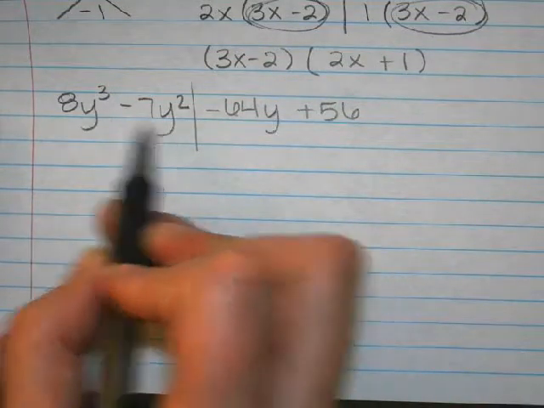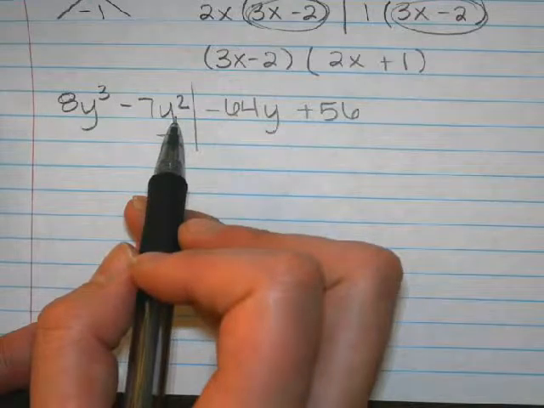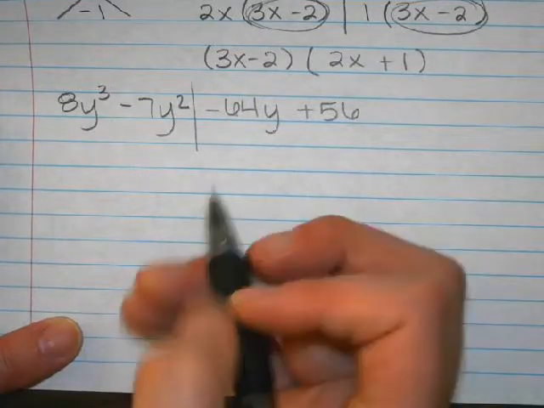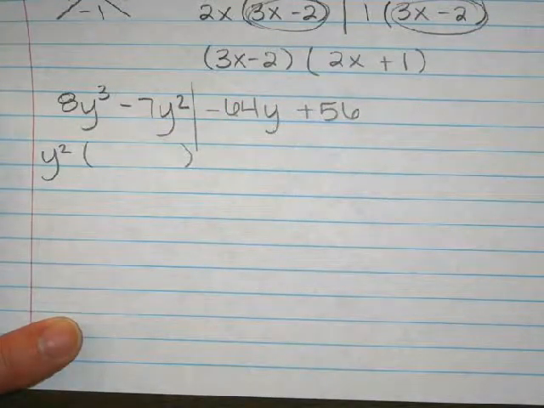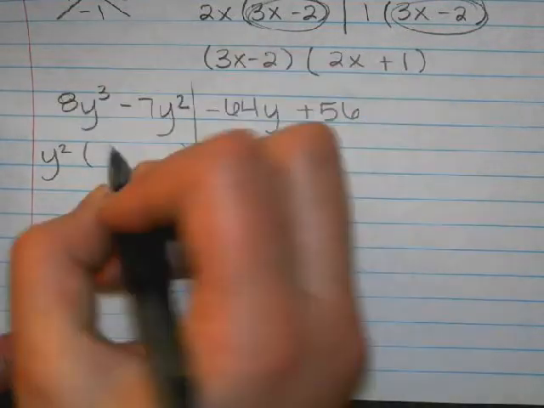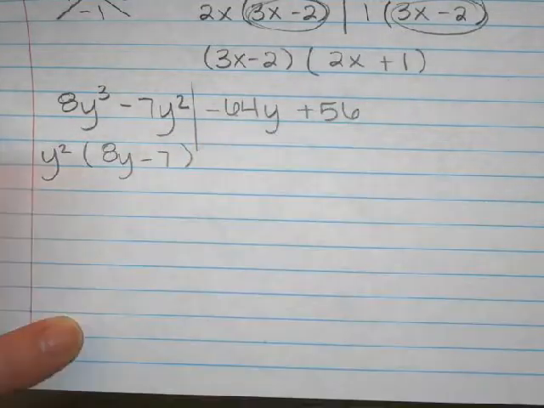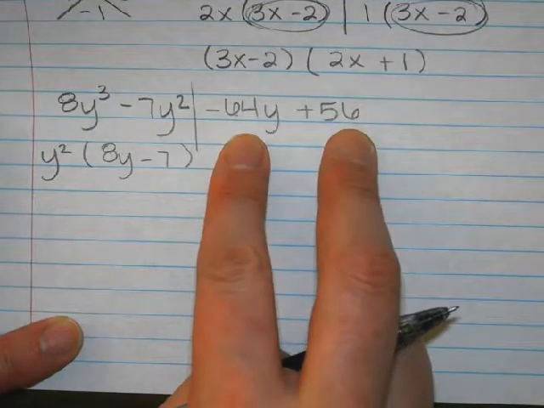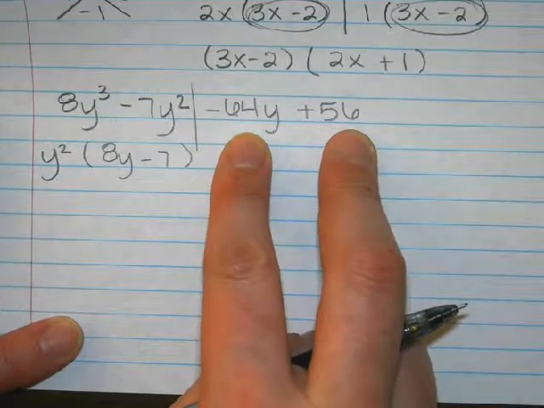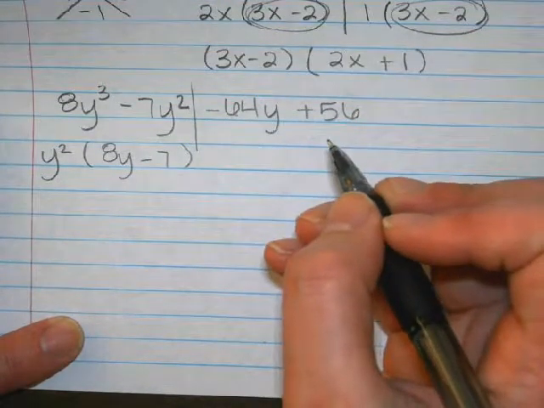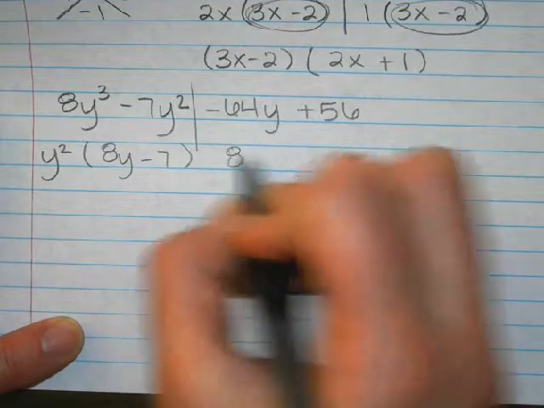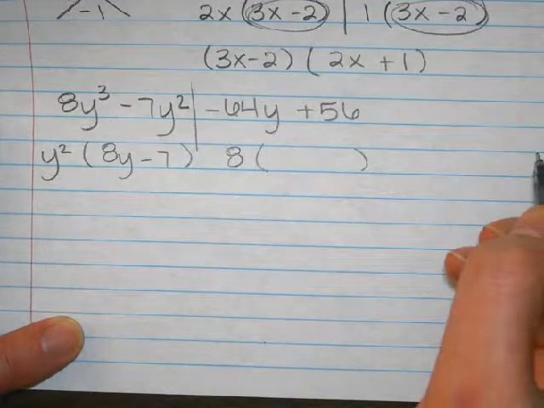So again, we're going to split it down the middle. And then we're going to look for a GCF between the first 2 terms. Y squared, yep. And when you take out that y squared, what's left? 8y minus 7. All right, and then between the second 2 terms, what's the GCF? 8. And then if we take out the 8, what's left over?